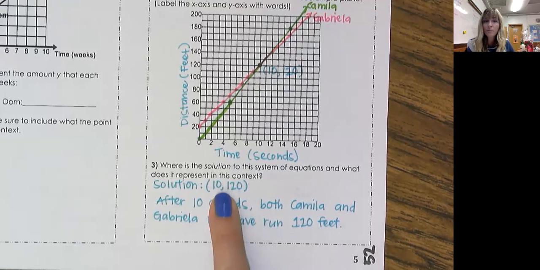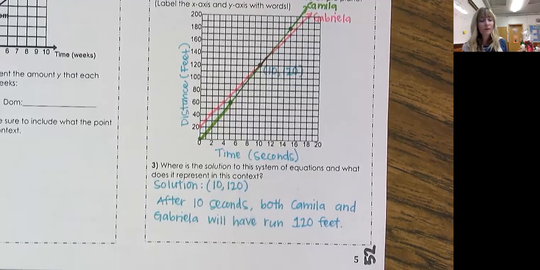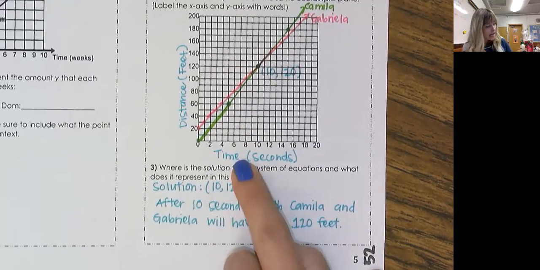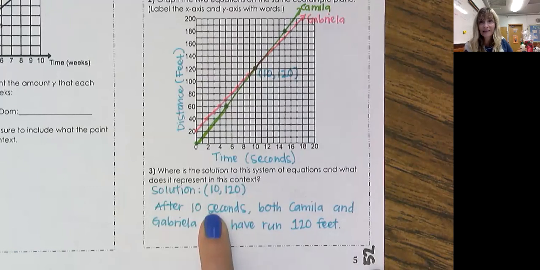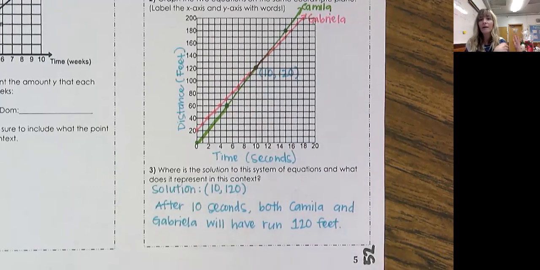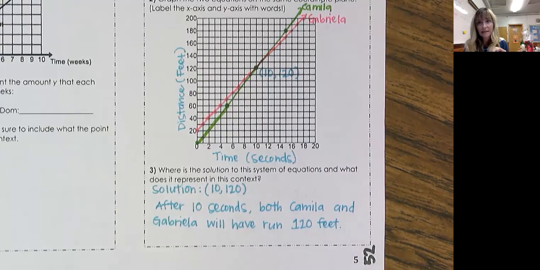So here's the ordered pair, and it asks me, what does it represent? What does it mean? Well, the 10 is seconds because it's the X. And the Y, the 120, is the distance. So this tells me at 10 seconds, that's the only point in this race that Gabriella and Camilla will be in the same place, and they will be at 120 feet distance. Okay, so we got page 5 done.